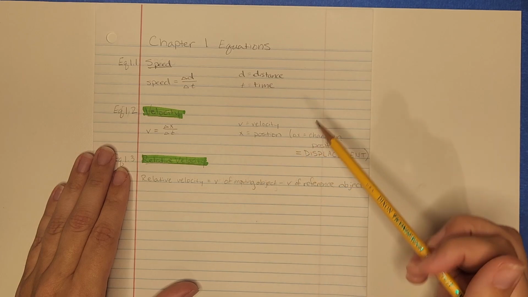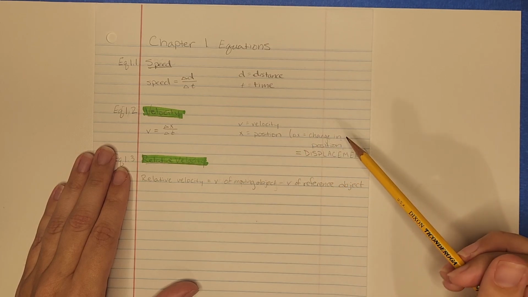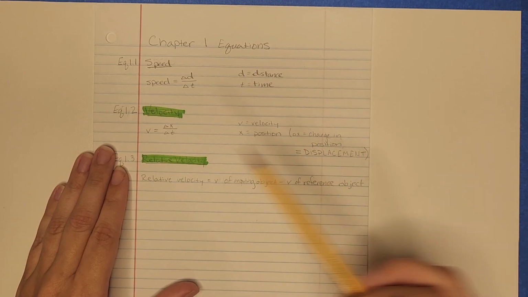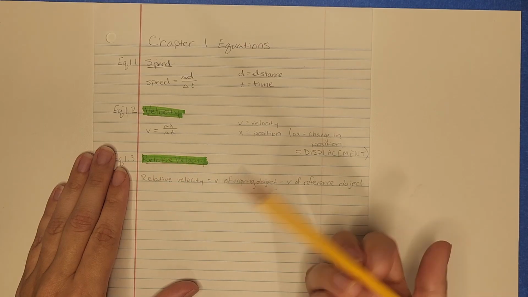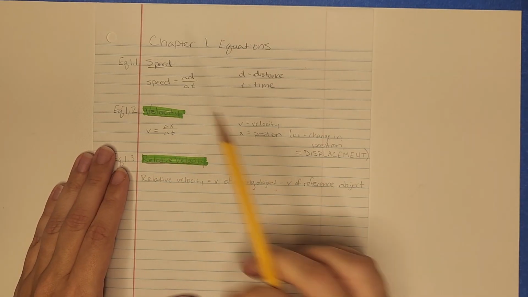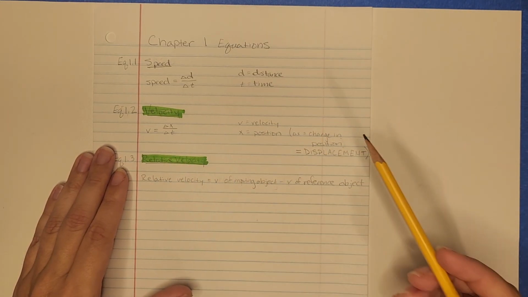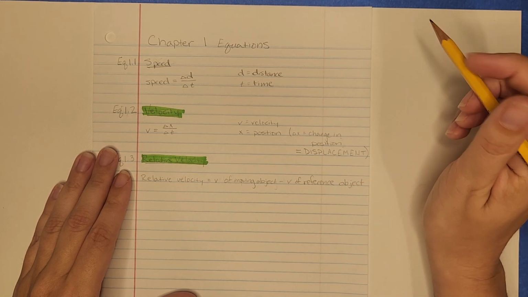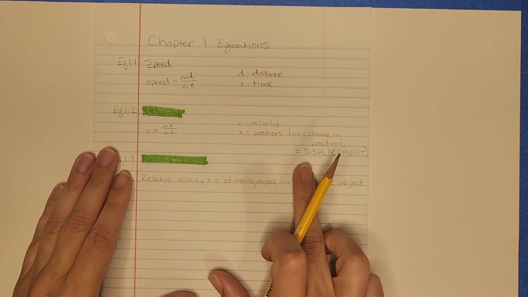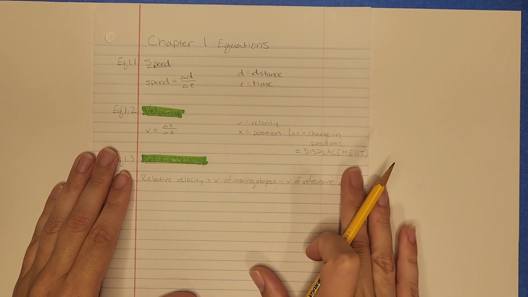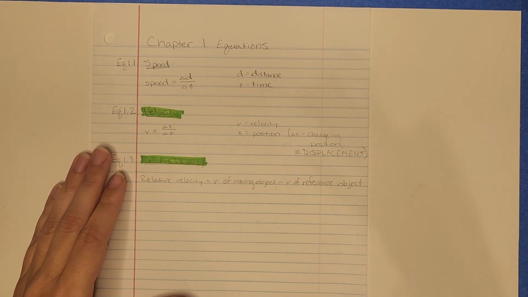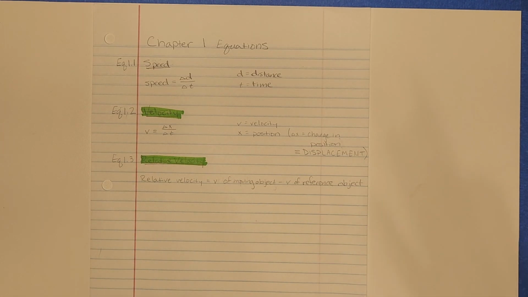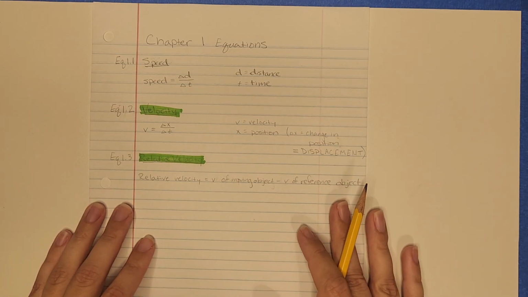Noting that most of the time we're going to be using delta X, which actually means a change in position, which is exactly what the delta means. Delta always means a change in whatever the variable is. The book gives us an extra term for this change in position and calls it displacement. I'm going to write that note there because, as you've read through the comprehension check questions, you see that word a lot.